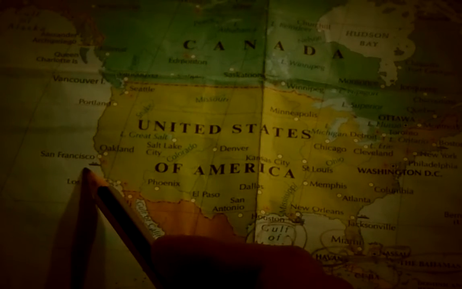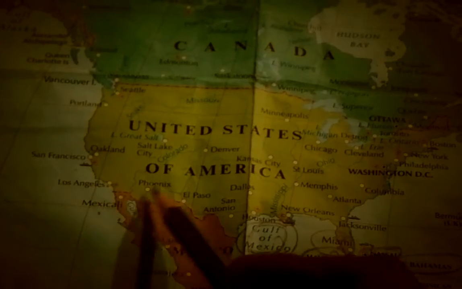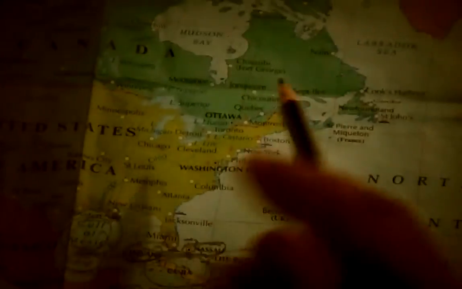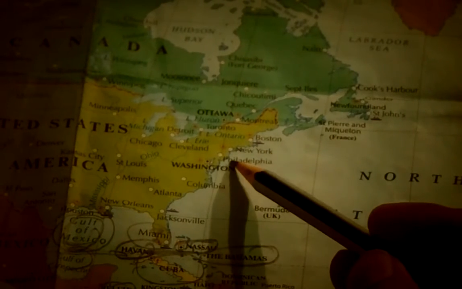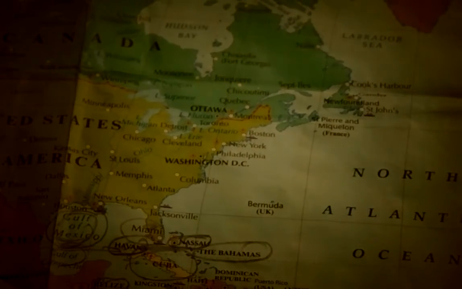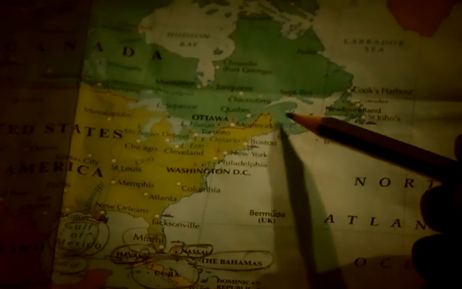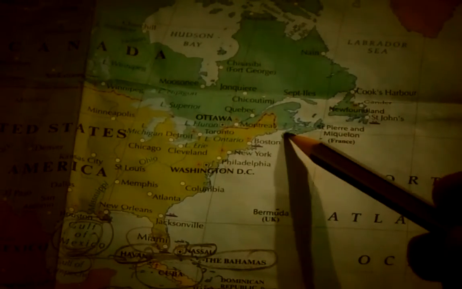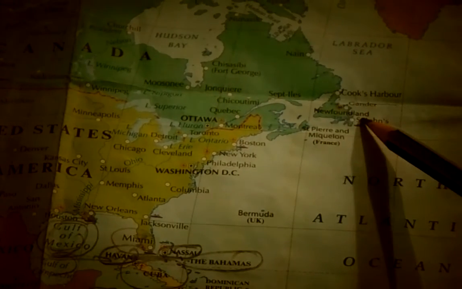So you can see that on the western coast of North America is San Francisco, okay, and Los Angeles. And to the eastern coast of US is Washington DC, New York, Philadelphia, okay. And further east is the North Atlantic Ocean. And if you move to the north of east of US, then there is Newfoundland.